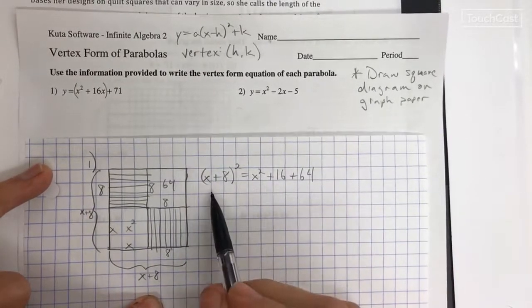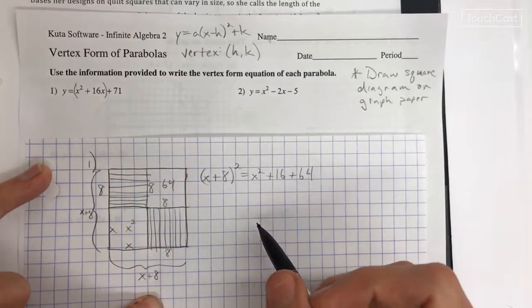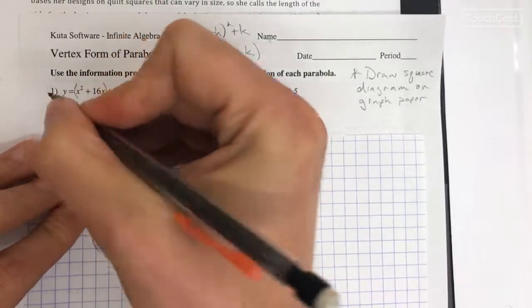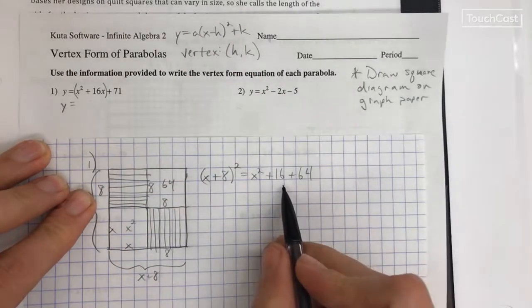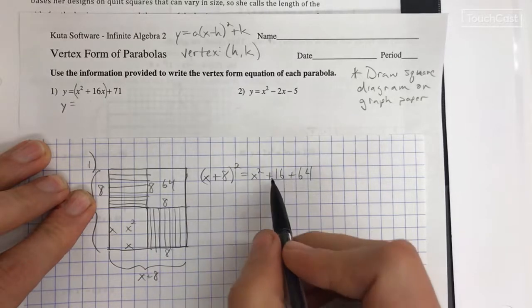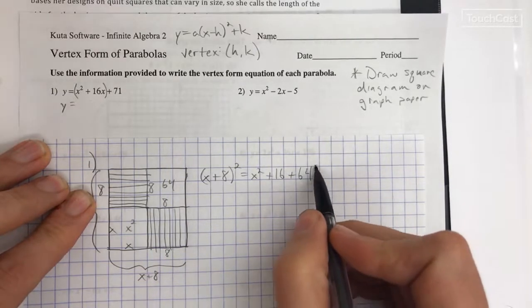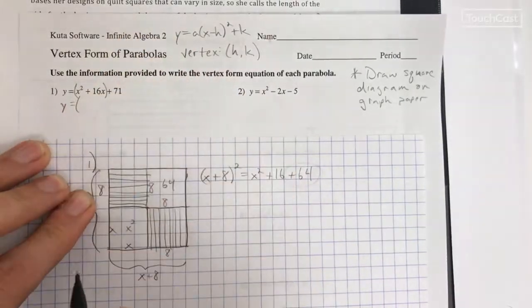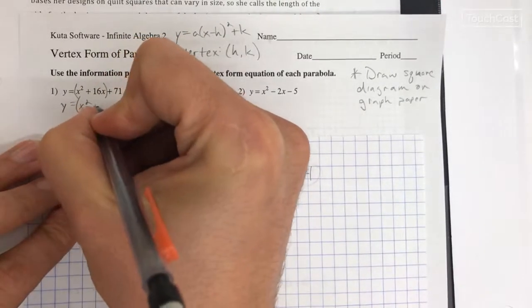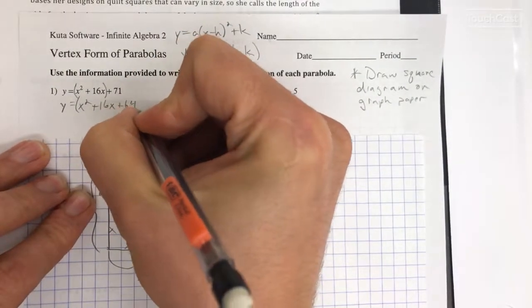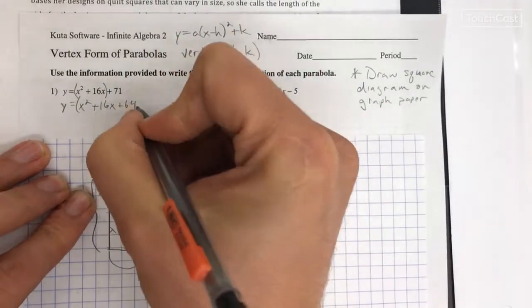So now what we can do is we can go back here and sub in this part, and just hang with me while I do this. X squared plus 16x plus 64. This is kind of what we're looking for, right?